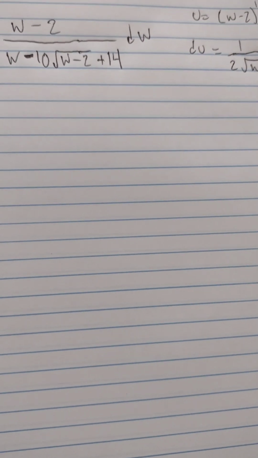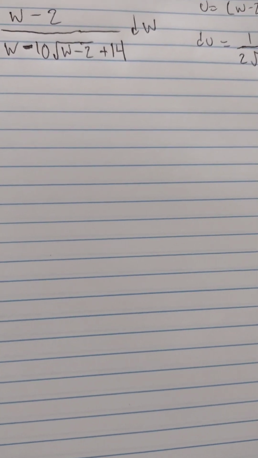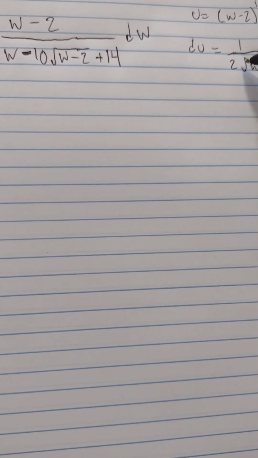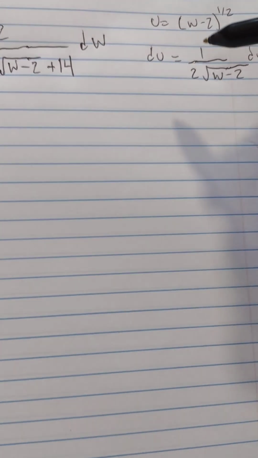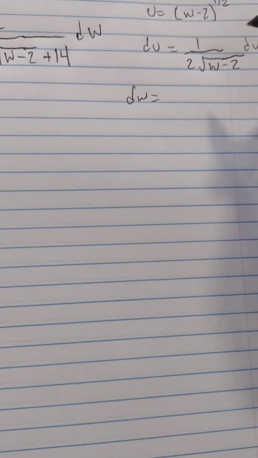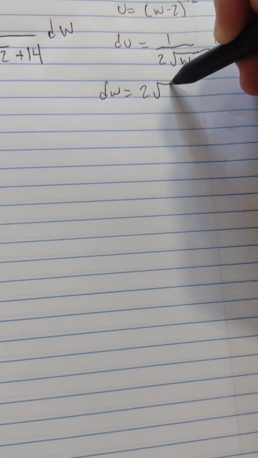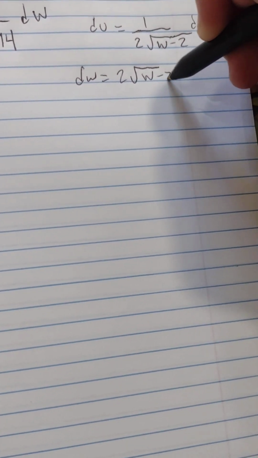So, dw. We're going to replace dw with this times du. So, what we're going to do is say dw is equal to 2 square root of w minus 2 du. All right.